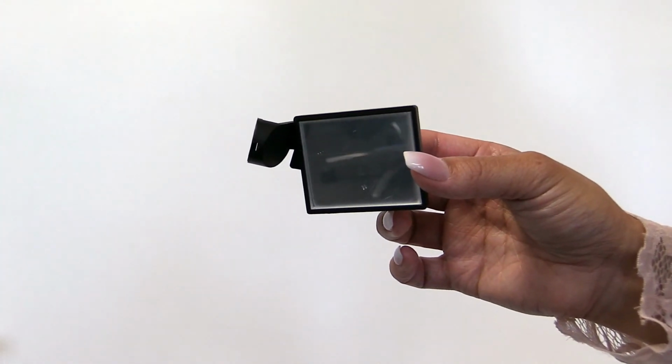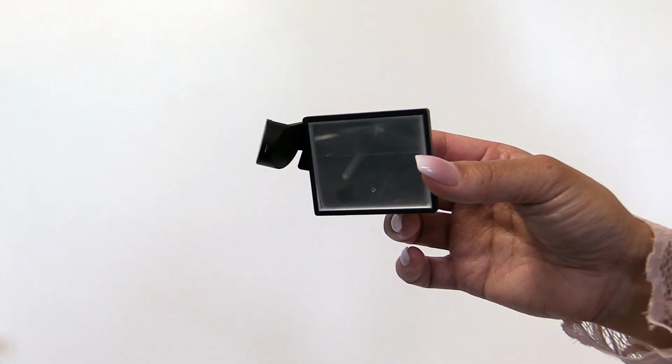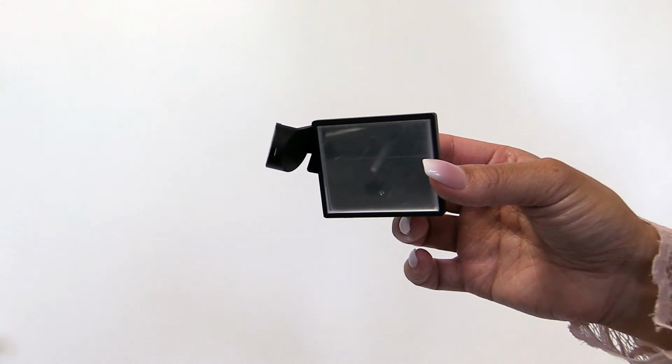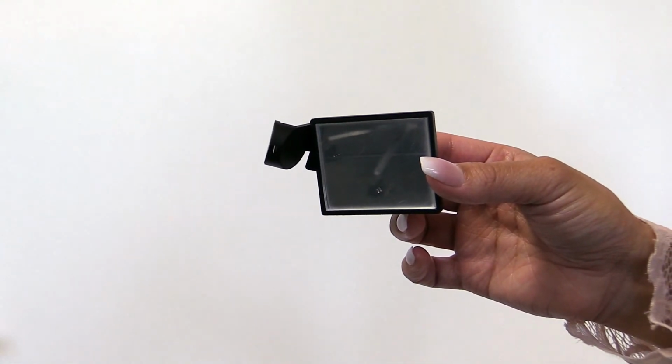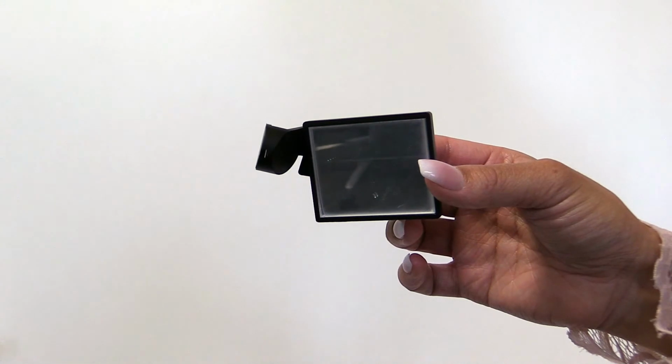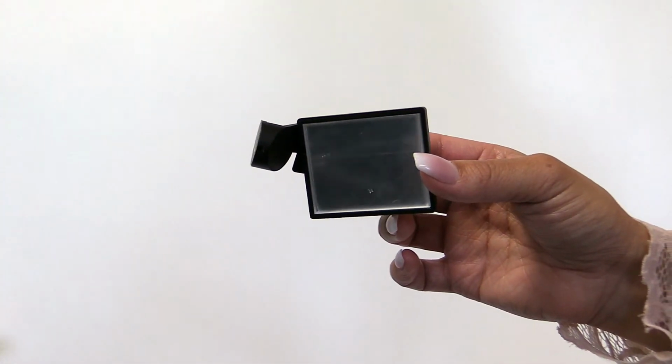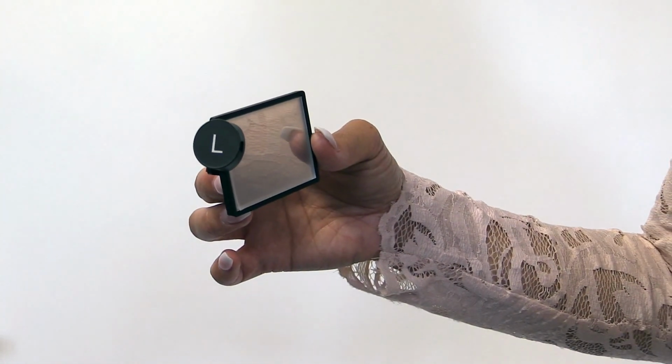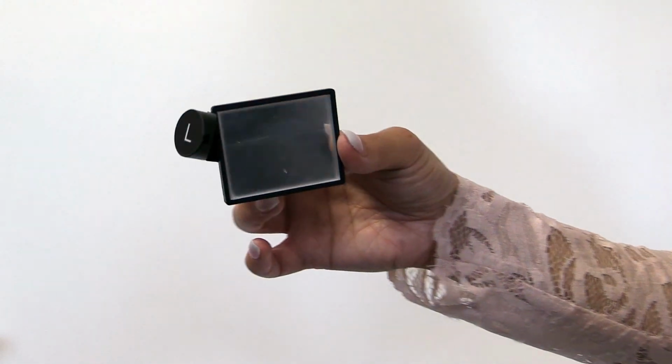For the mirrors, it is important to first note that the left mirror is marked with an L and the right mirror is marked with an R. This part of the mirror is also magnetized. The mirrors are designed to fit against the inside edge of the OBSERV 520.